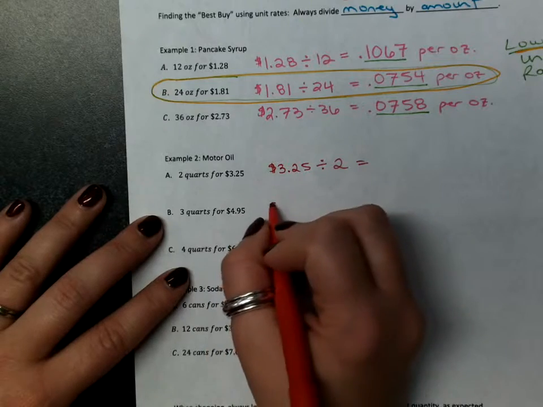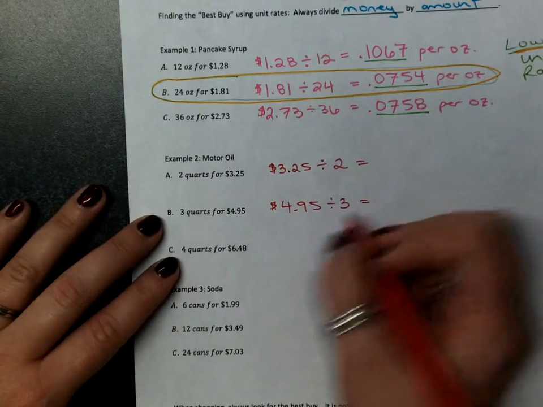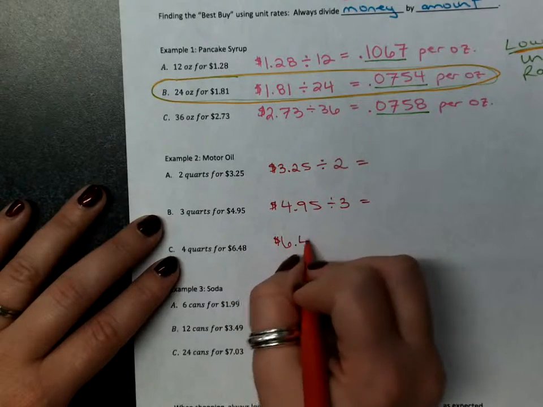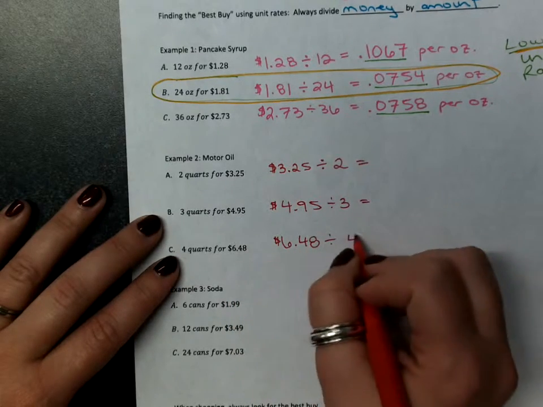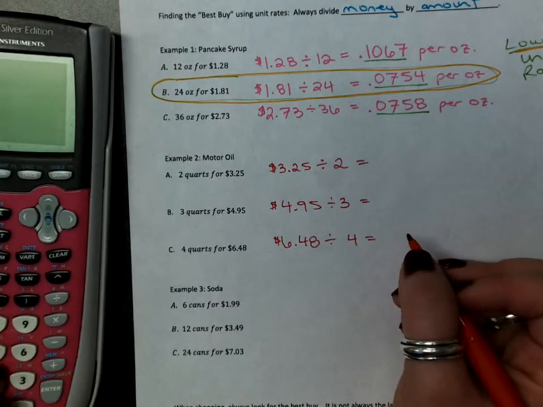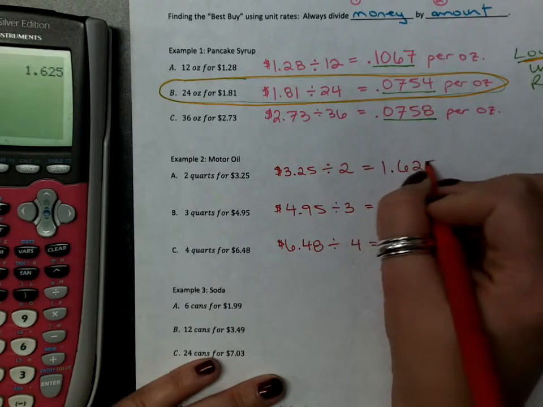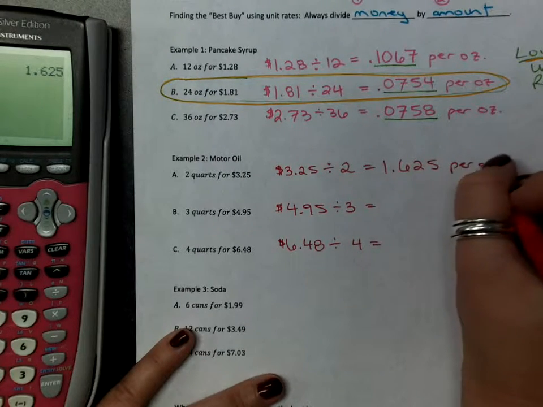Then $4.95 divided by 3, or $6.48 divided by 4. And always take it out, like I said, to 4 decimal places. $3.25 divided by 2 is 1.625 per quart.